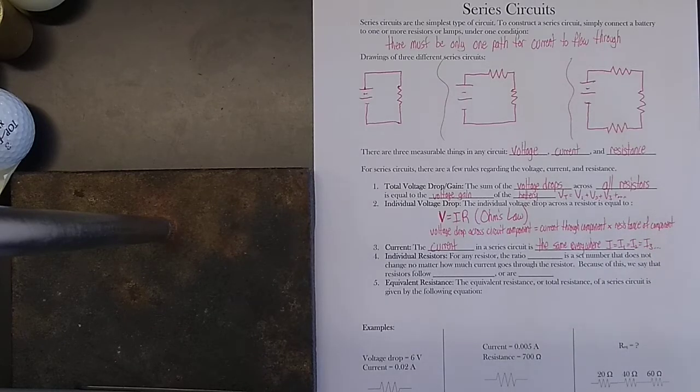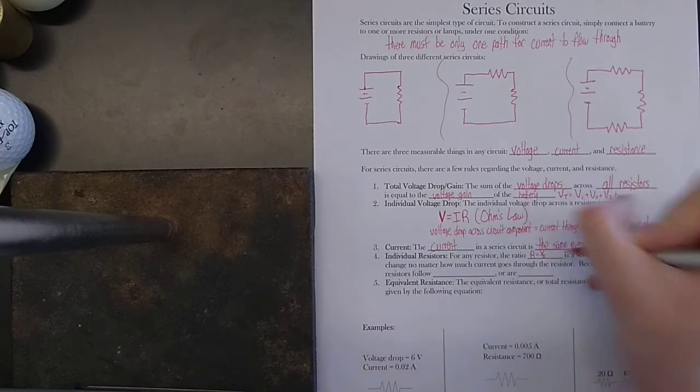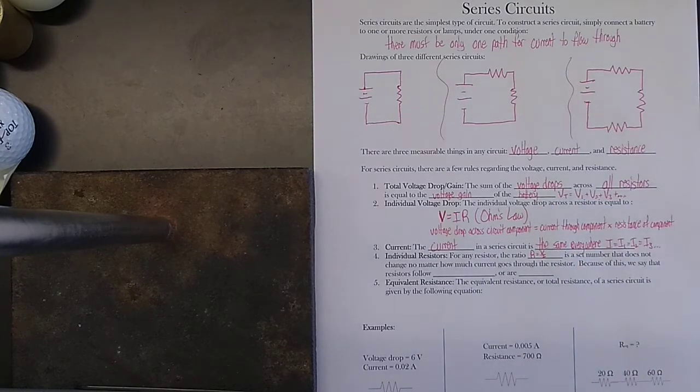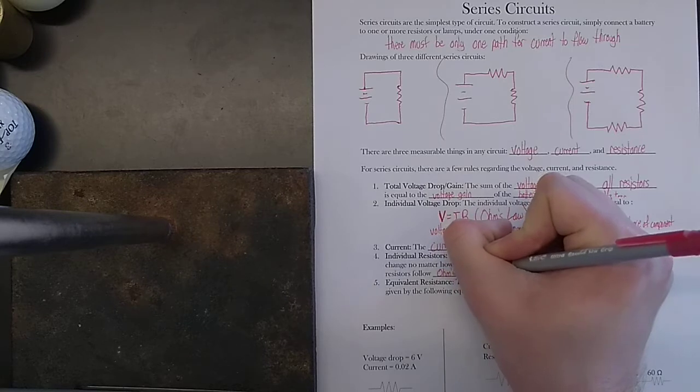Okay. So number 4, going back to what we were just going to talk about a second ago, individual resistors. For any resistor, the ratio R equals V over I, the definition of the resistance, is a set number that does not change no matter how much current goes through that resistor. Because of this, we say that resistors follow Ohm's law.